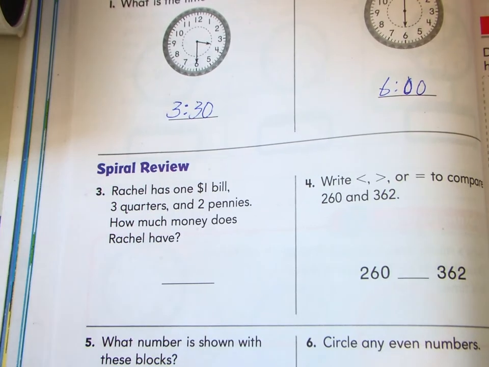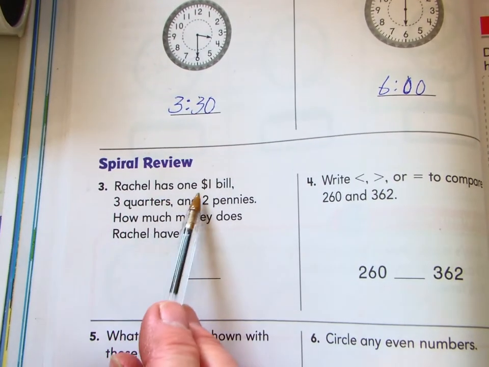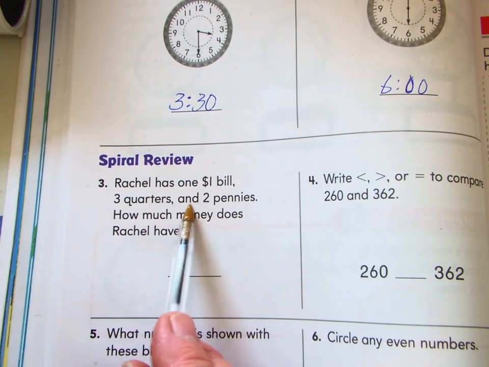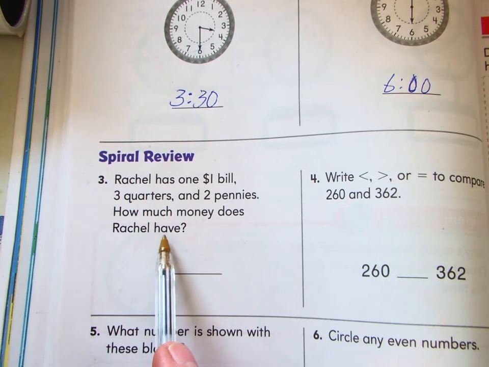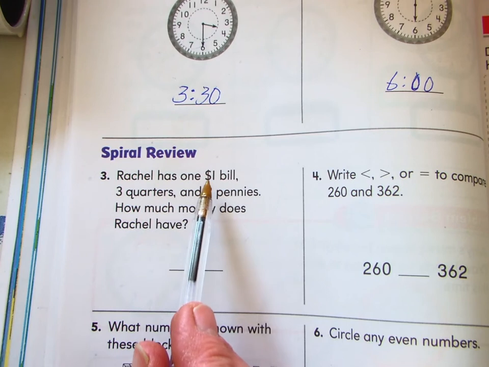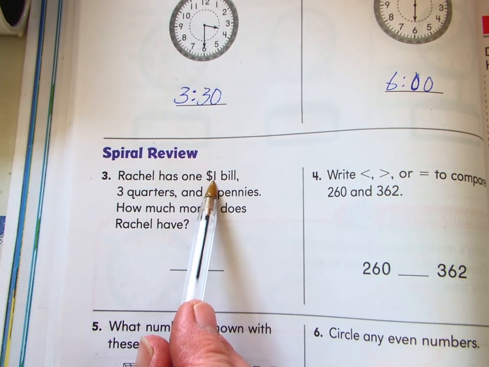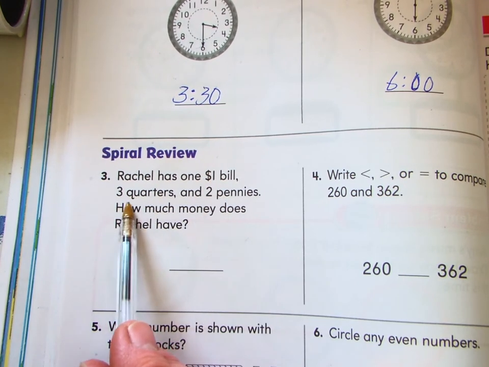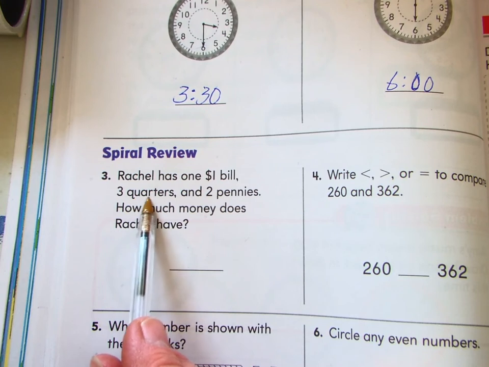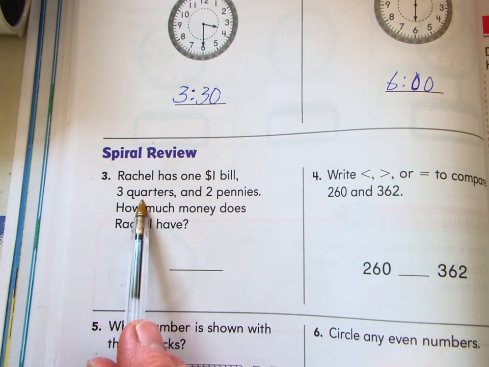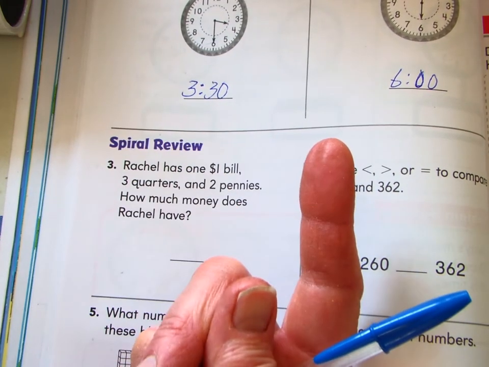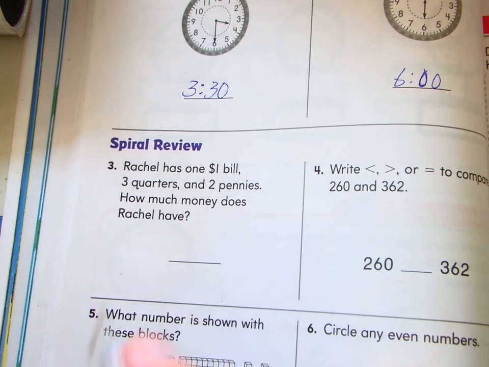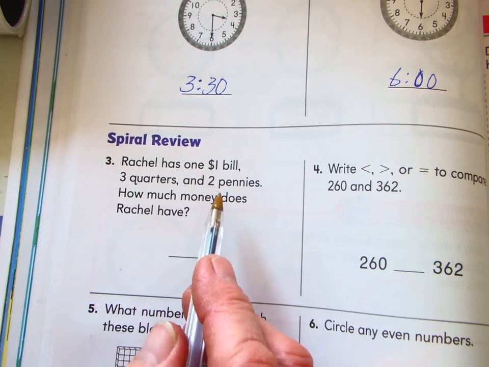Down to number 3. You should have done number 3 too. Rachel has a $1 bill, 3 quarters, and 2 pennies. How much money does Rachel have? Now, some of you are good at just counting. That's a $1 bill, so that's $1. What's 3 quarters? Some of you already know. 3 quarters is what? 75 cents. And 2 pennies? 76, 77. So we have $1.77.